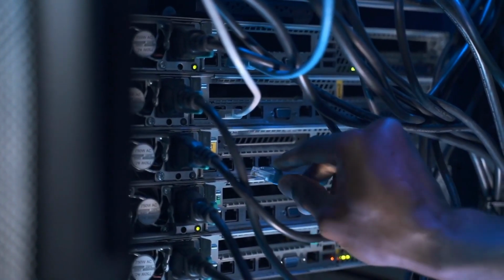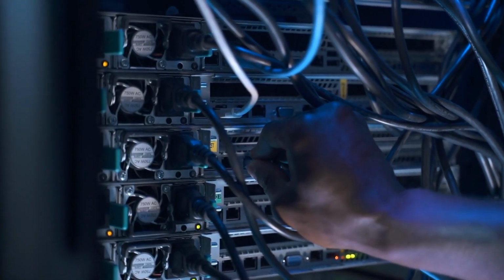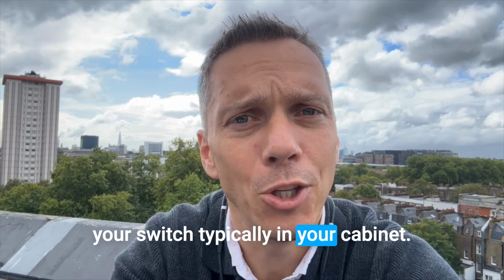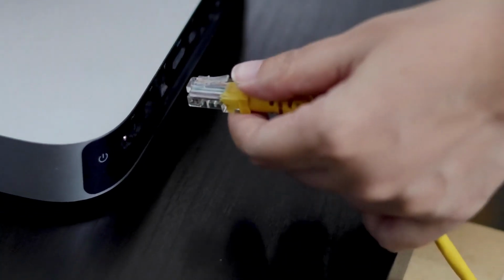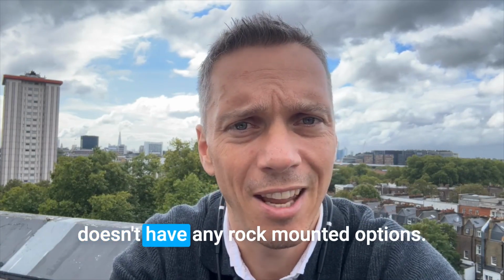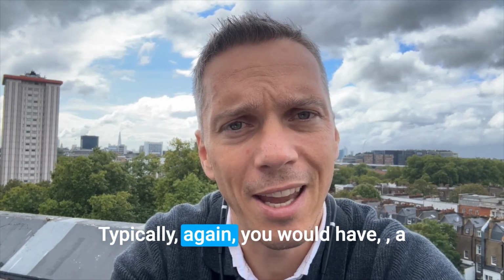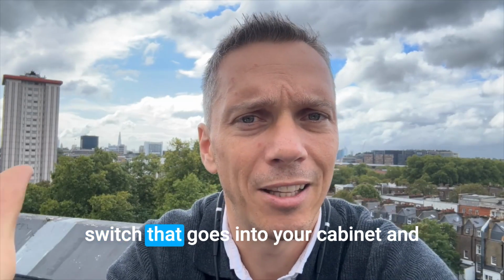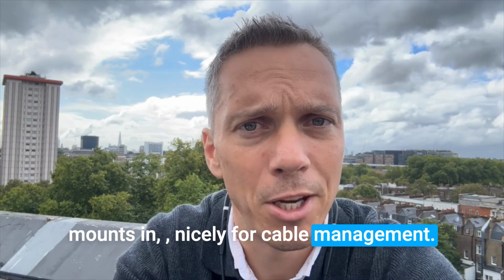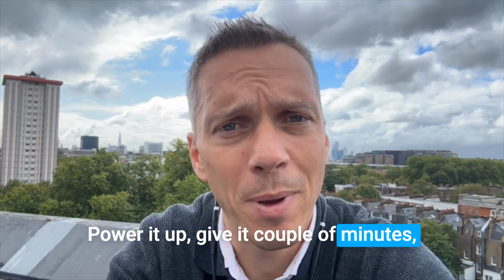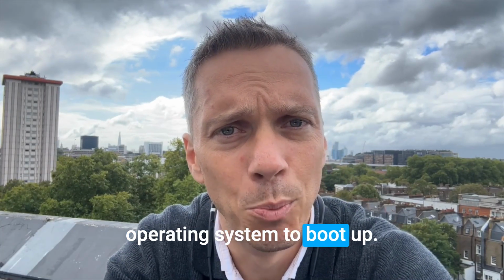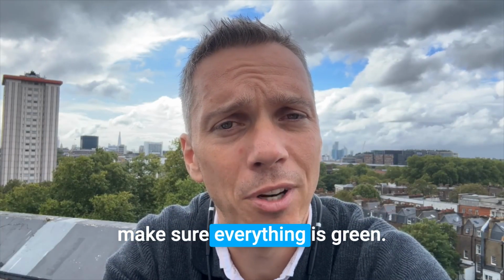So let's talk about physical setup or physical connection. When you want to start plugging everything together, you start by mounting your switch typically in your cabinet, but sometimes you might have a small desk standing equipment which doesn't have any rack mounted options. Typically, again, you would have a switch that goes into your cabinet and mounts in nicely for cable management. Power it up, give it a couple of minutes, depending on your make and model. It will take a little bit of time for the operating system to boot up. Check the LED status and make sure everything is green.